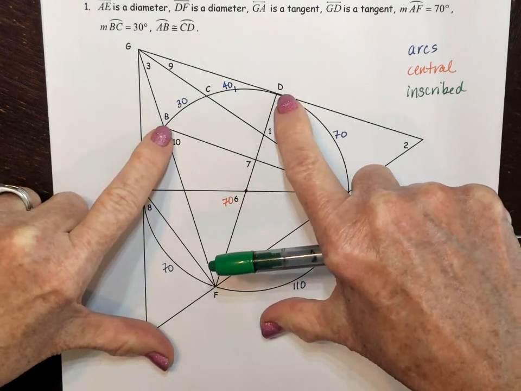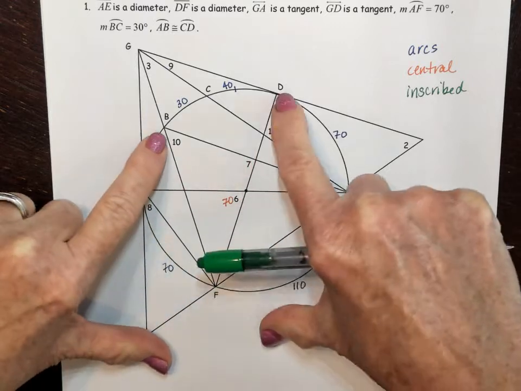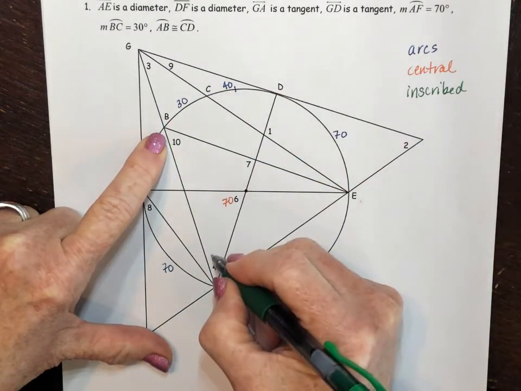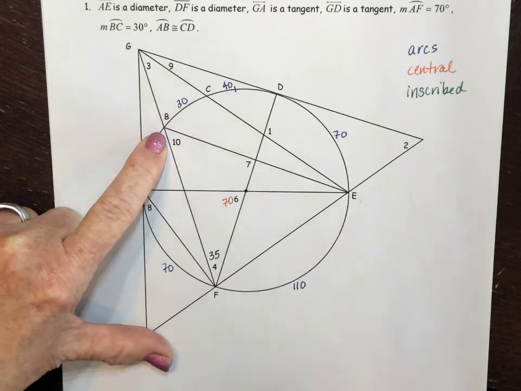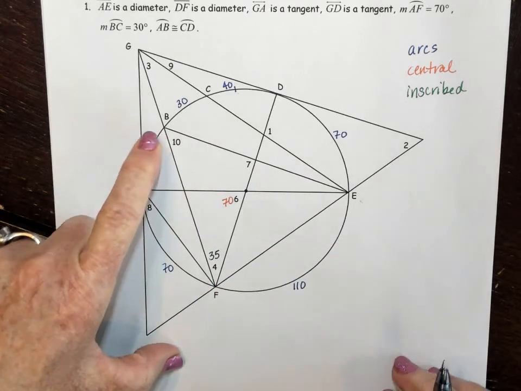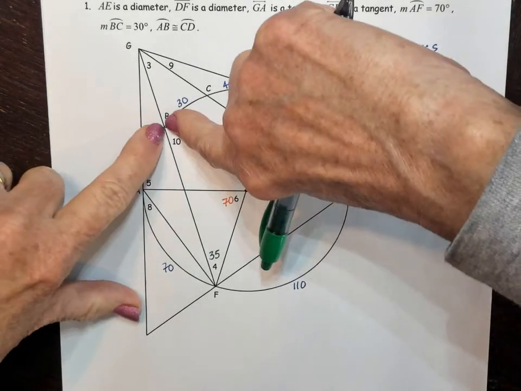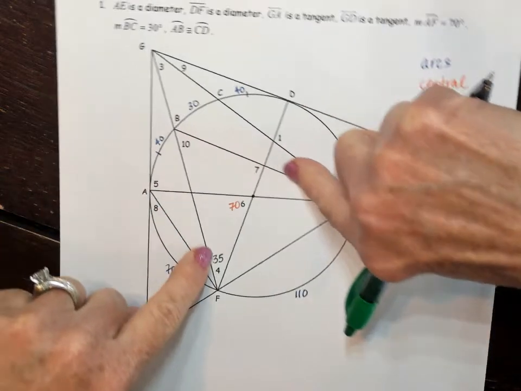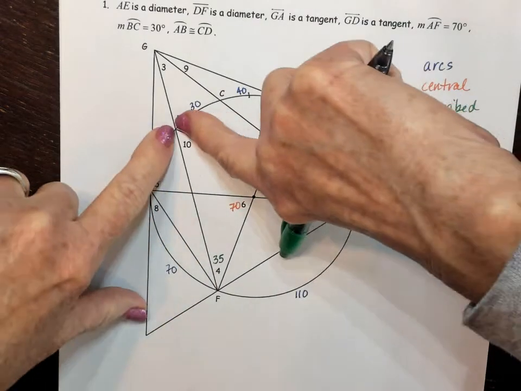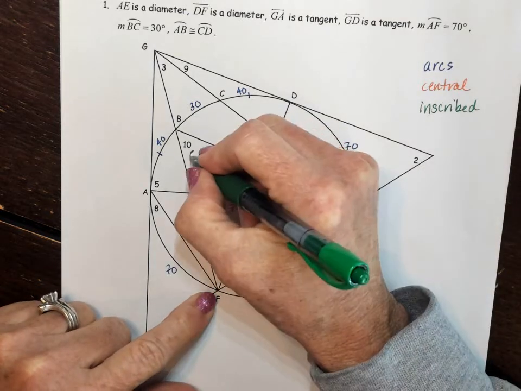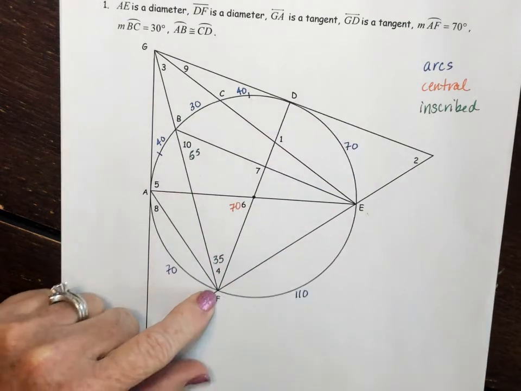That angle is half of its arc, and the arc for angle 4 is 70, so half of that is 35. I'm going to get all my inscribed angles first, and then go to the table. Angle 10 is an inscribed angle right here, half of its arc, half of 110, that's 55.